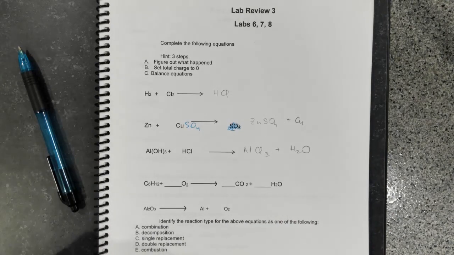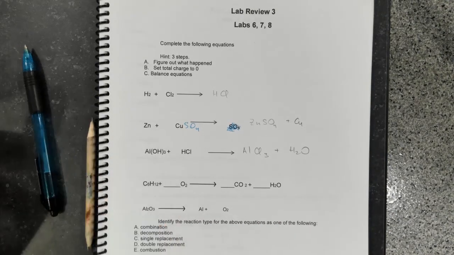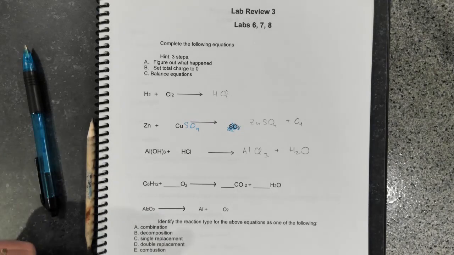So you go for it, and you balance it out and submit together with your labs 6, 7, and 8. I hope that makes sense.